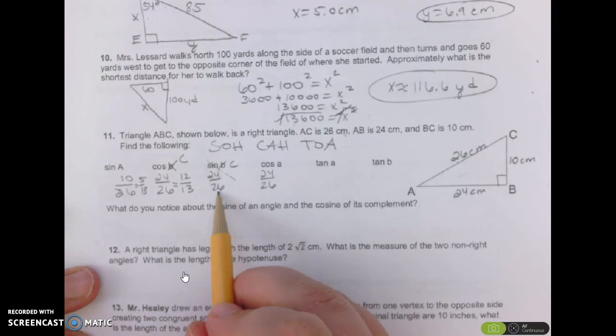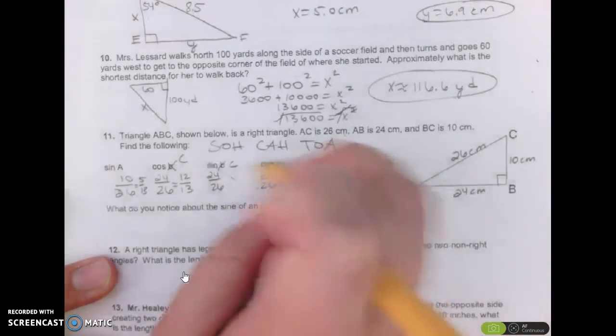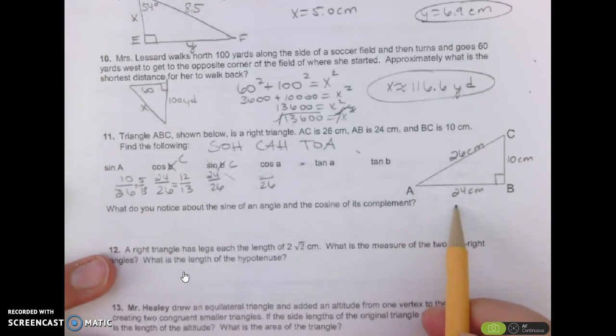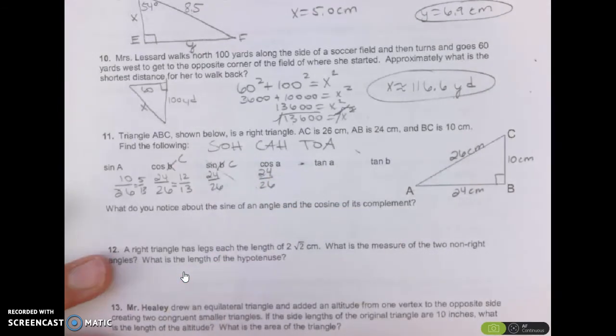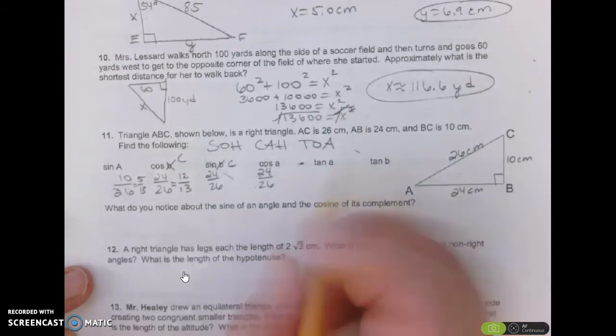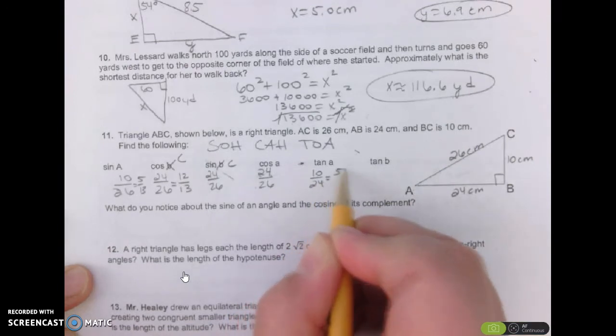Okay, and then cosine A is, I'm getting all mixed up, I apologize. Cosine A is adjacent over hypotenuse, which is 24 over 26. Tangent A, tangent is opposite over adjacent, so it would be 10 over 24. Or if you wanted to reduce it down, it would be 5/12.